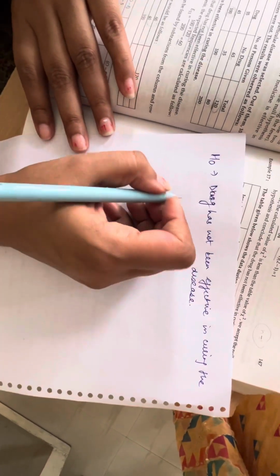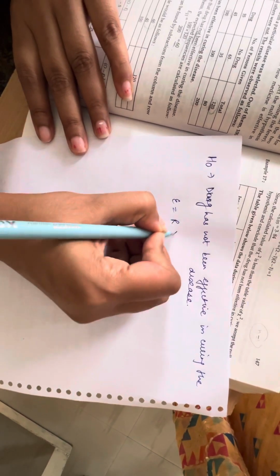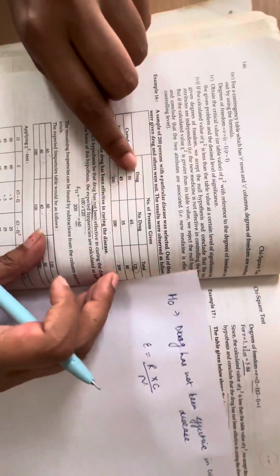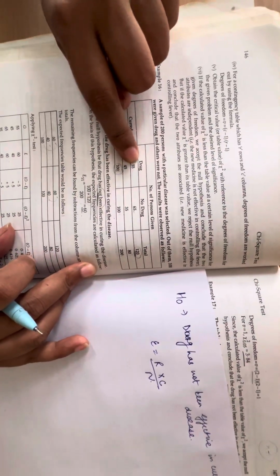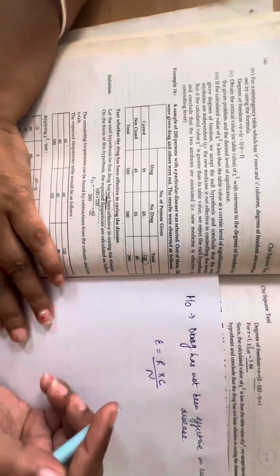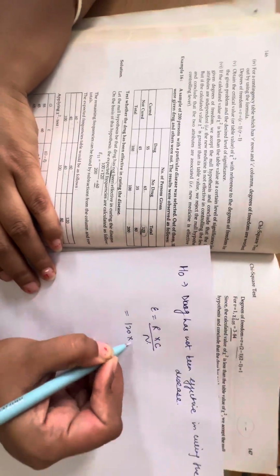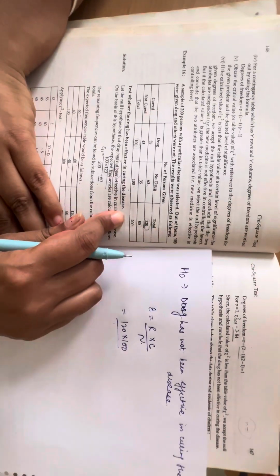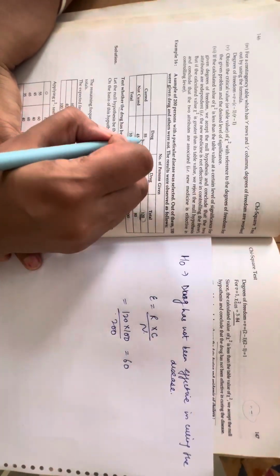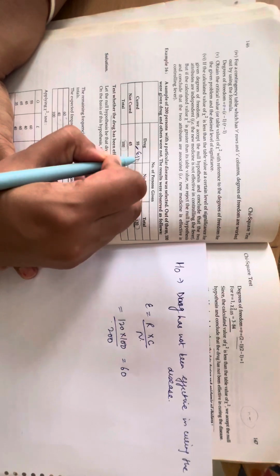So I told you the formula is E equals R into C upon N. So what is the total? Let me write it down here. This is a row, this is a column. So the row total is 120, the column total is 100. So I am going to write 120 into 100 upon the total, which is 200. That comes out to be 60, and I am only going to take care of this one, that is E11.